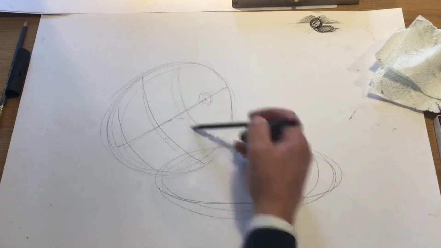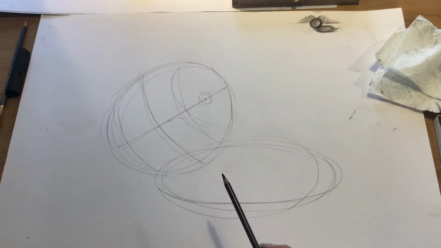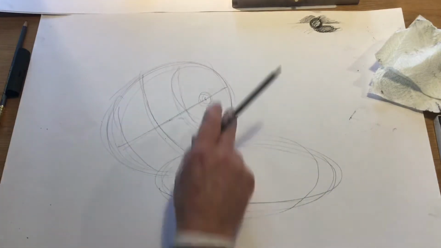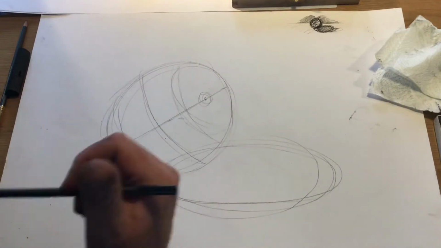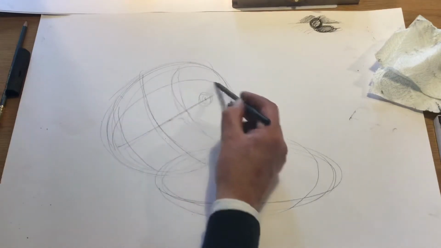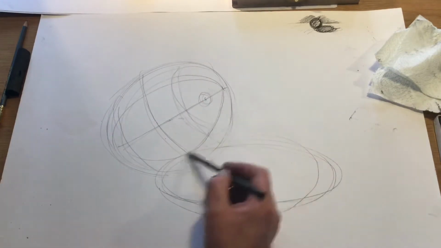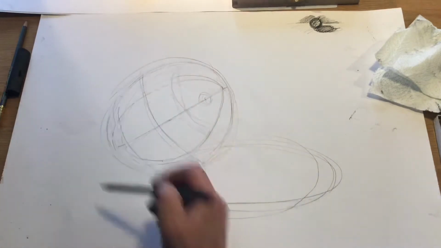And these, in this very loose form, just give you an idea of where the shapes are of the round object. And then you can put almost like lines of latitude or longitude, I can't remember which ones. And then you start to see a basic form.